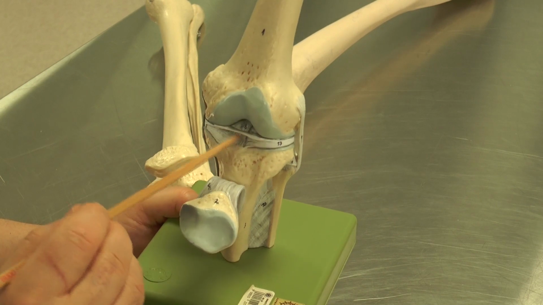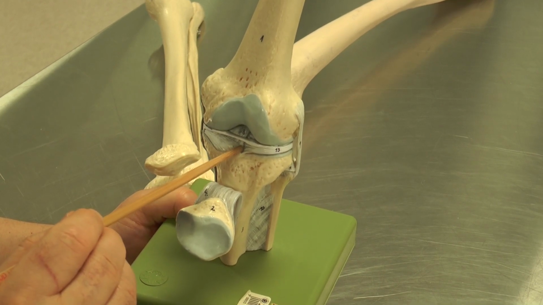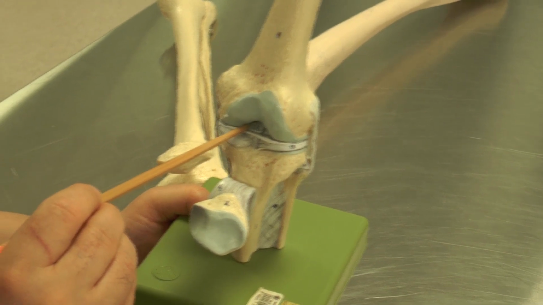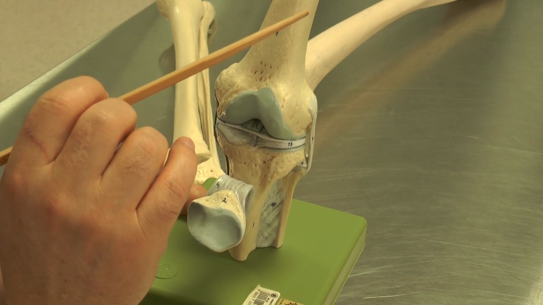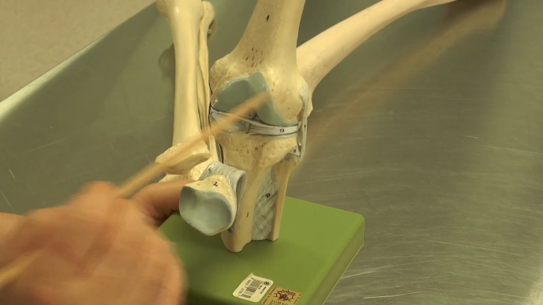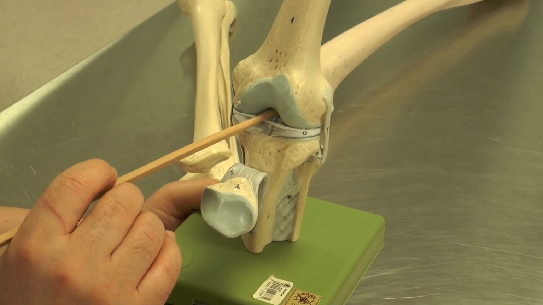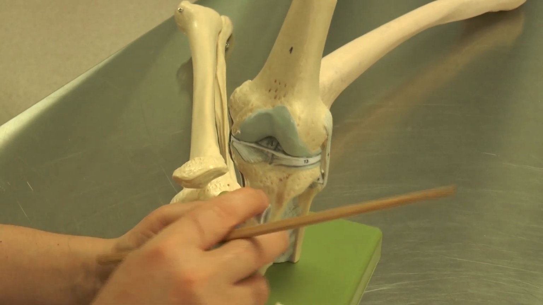So as you can see, this anterior cruciate ligament originates from the anterior part of the tibia, and then crosses to the lateral condyle. So this is the lateral condyle, okay. It goes to the intercondylar fossa, to the wall of the lateral condyle, and attaches to that particular area.